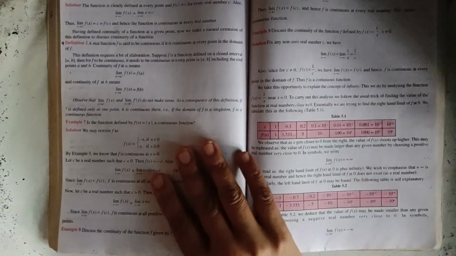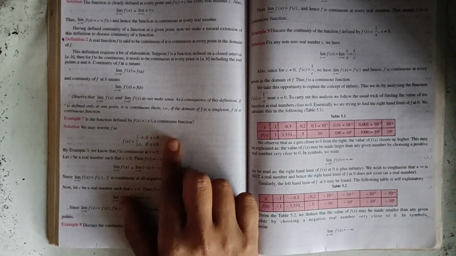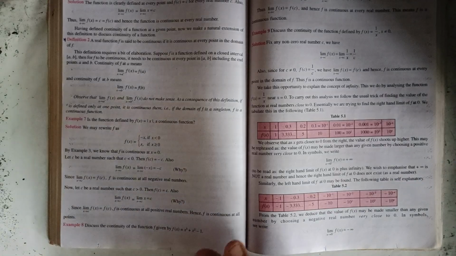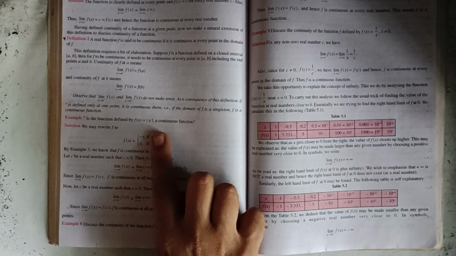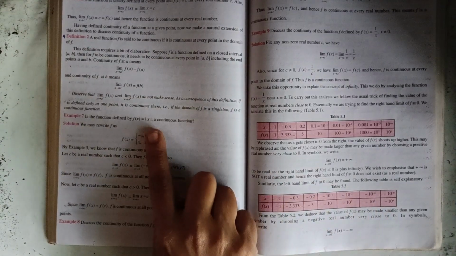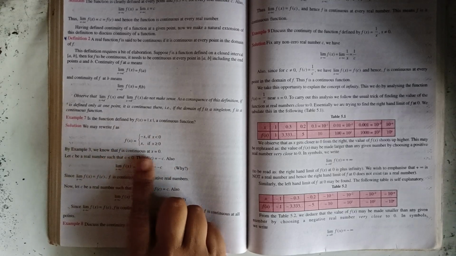One more example for mod of x. So now they have not taken any specific value at which we have to prove f of x is continuous. Okay, they have directly asked, is it a continuous function? Okay, so according to definition, this happens. Okay, and we know that it is continuous at x equal to 0.